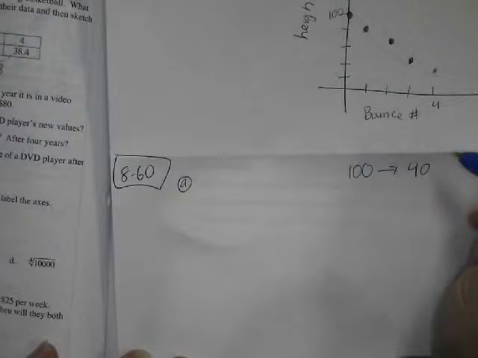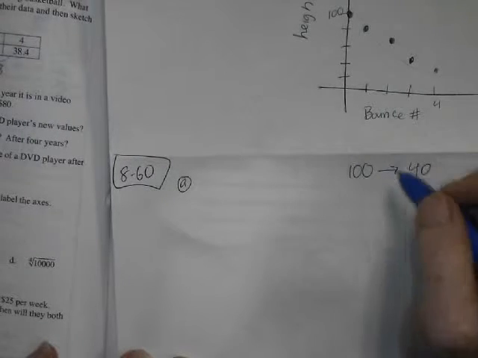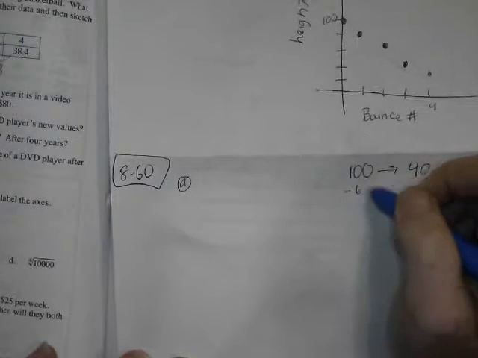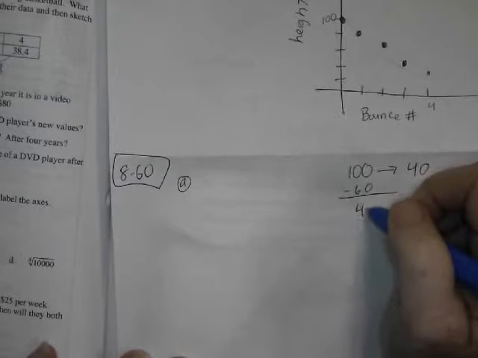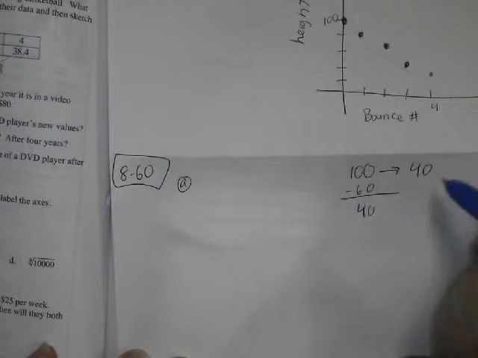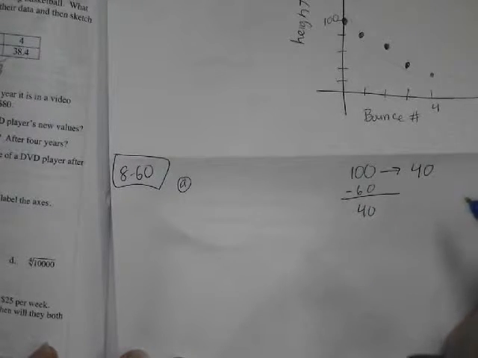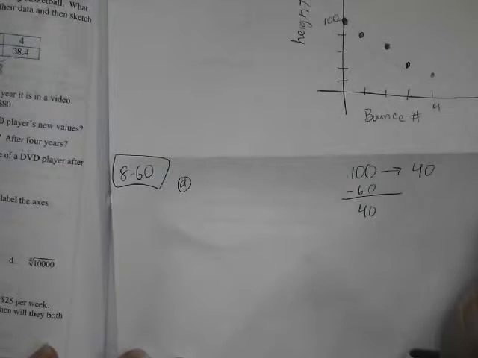So do you want to change your answer, because if it lost 60, that means I kind of had to subtract 60 off of it. So if it gets cheaper by 60%, then you're paying 40% of it. Does that make sense, or you guys don't get that?